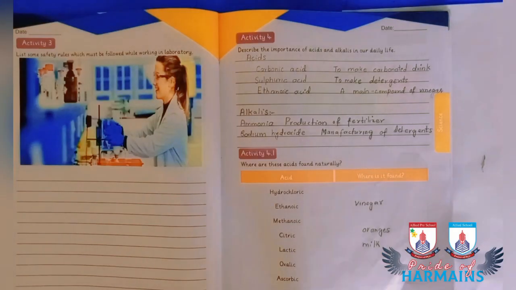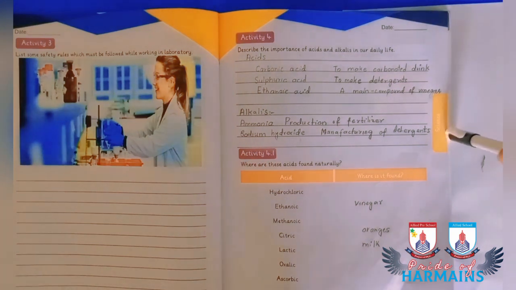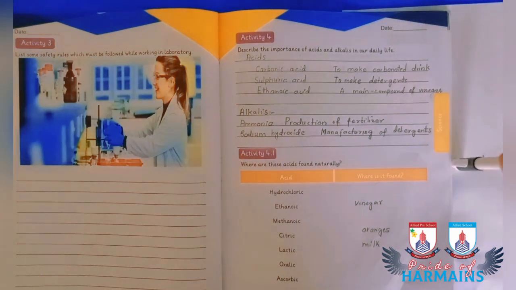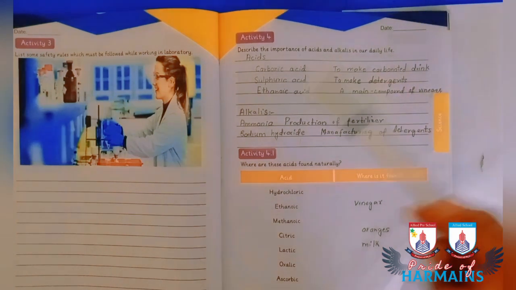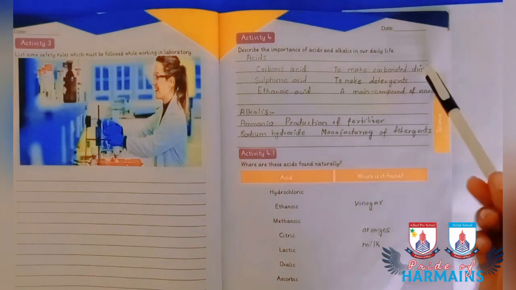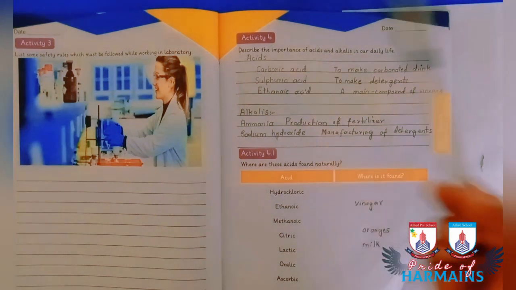Class, starting your activity number 4, in which you are supposed to describe the importance of acids and alkalis in your daily life. So I have mentioned a few of them. You are supposed to find others, and then you are going to write them in the given space. First of all, the carbonic acid. You usually drink soft drinks like 7-Up, Sprite. So these are carbonated drinks, and for their production we use carbonic acid.